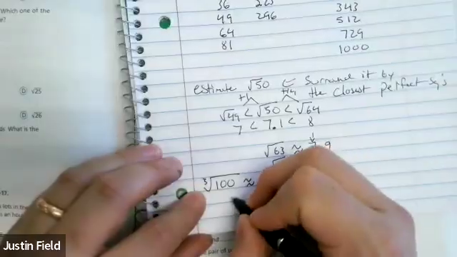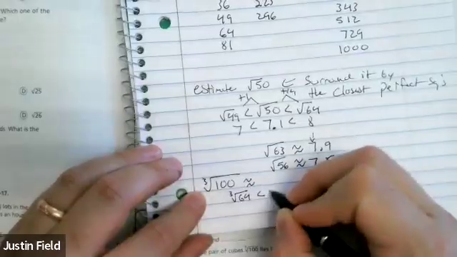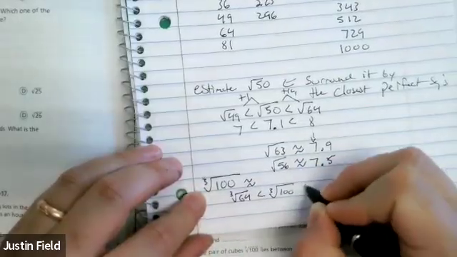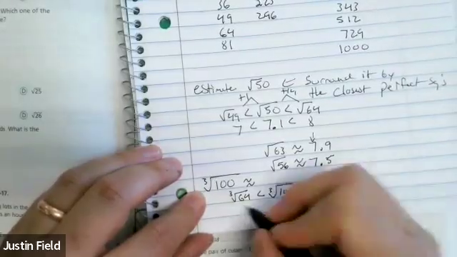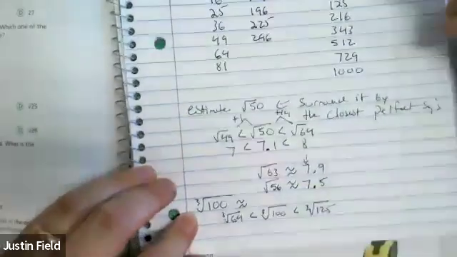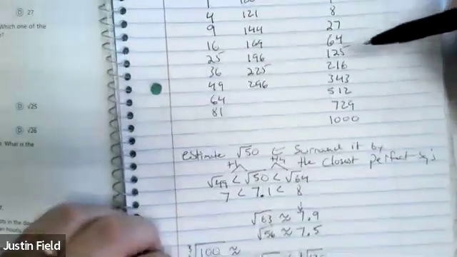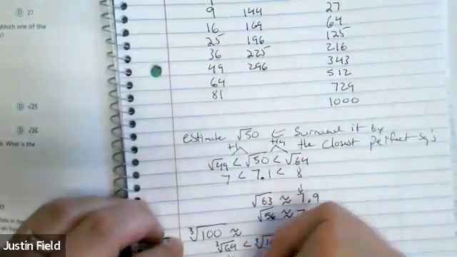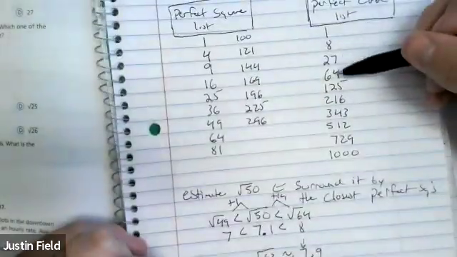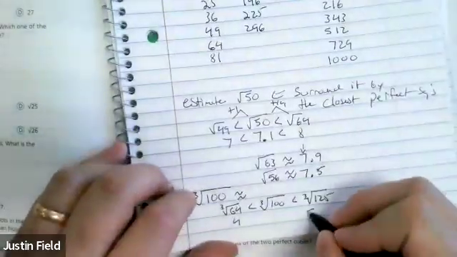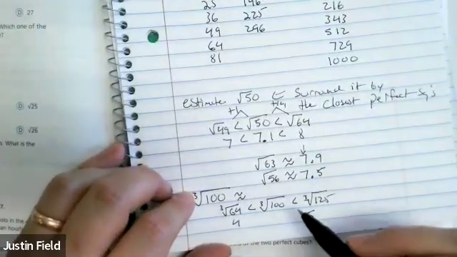So we're going to do the cube root of 64, then the 100, which we don't know yet, and then 125. The cube root of 64 in my list is 4, and the cube root of 125 is 5. So I know that the cube root of 100 is going to be between 4 and 5.